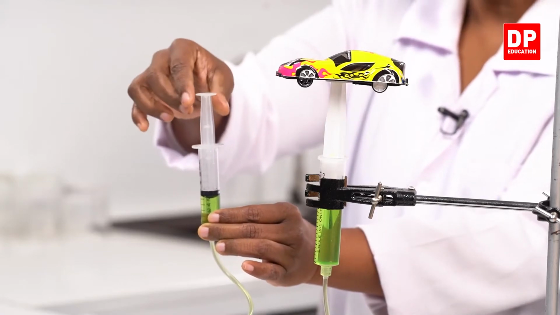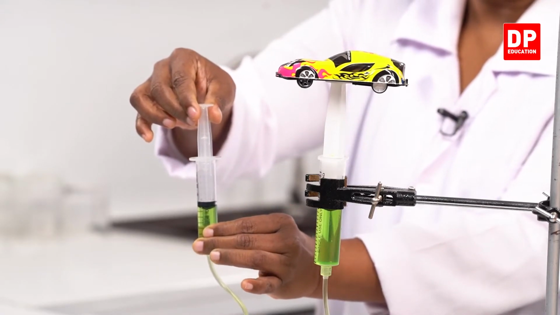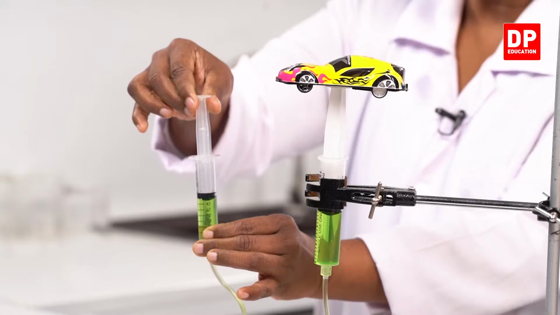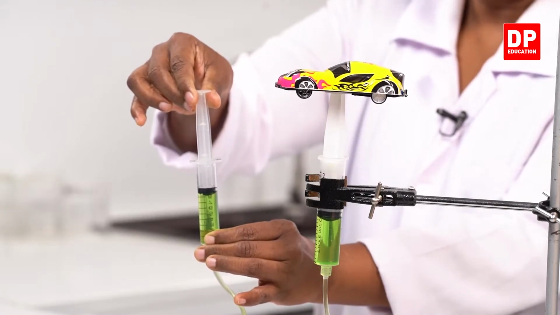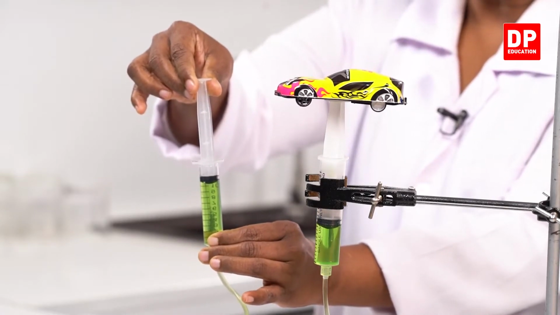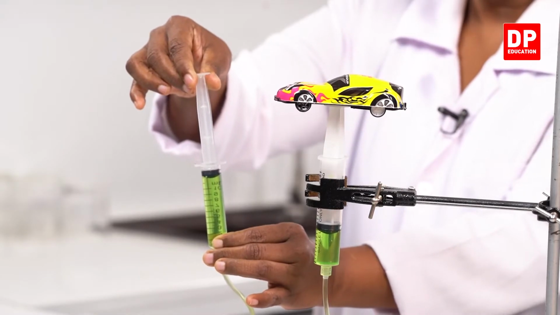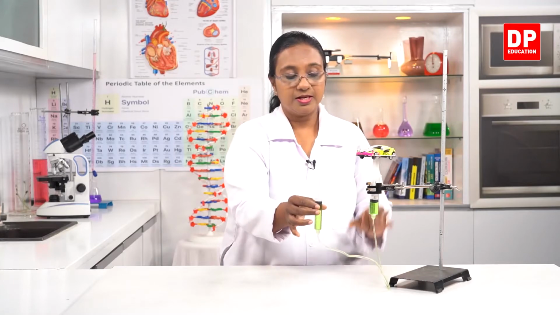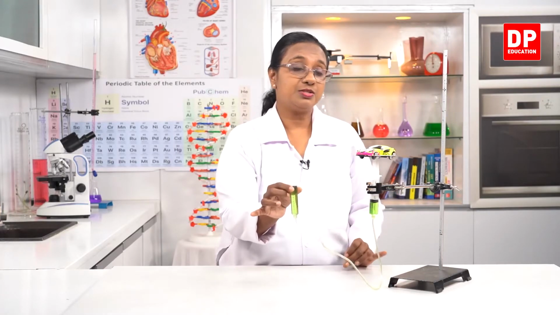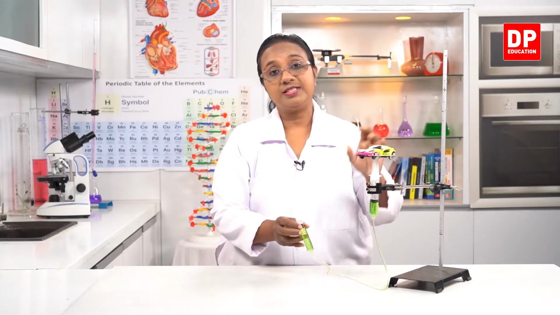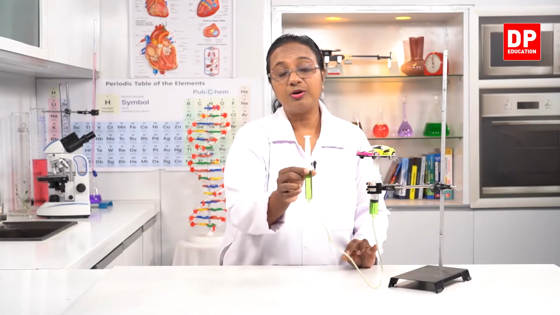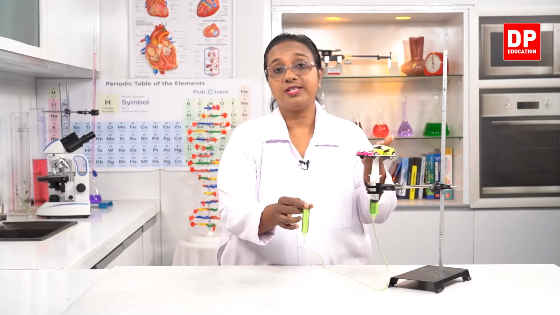So as we apply the force, the car goes up. When we want to release it, you can release the pressure and apply the force in the opposite direction. Here you can see the car comes down. That is the function of a hydraulic hoist, the normal hoist. But here, students, you all have to remember, this is a toy car, so a small amount of water was enough to hoist it up.